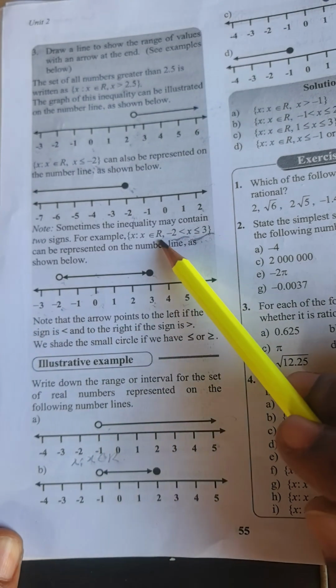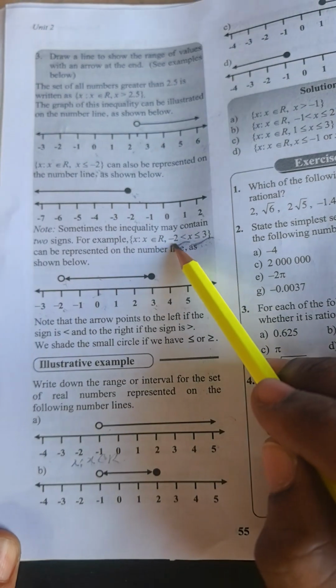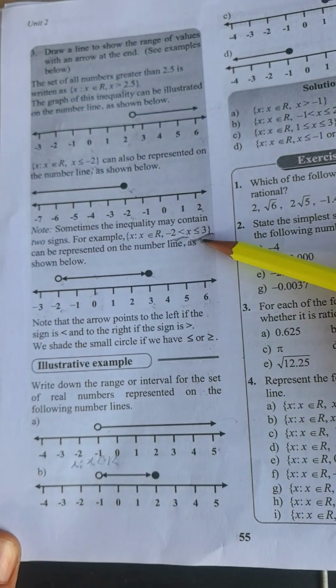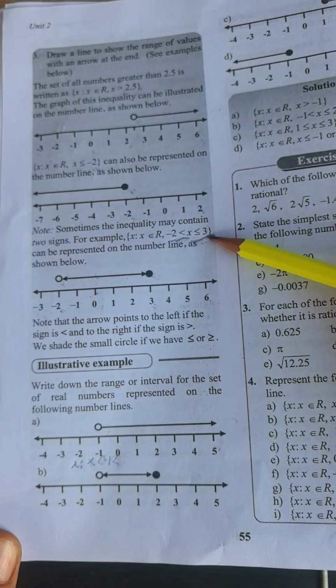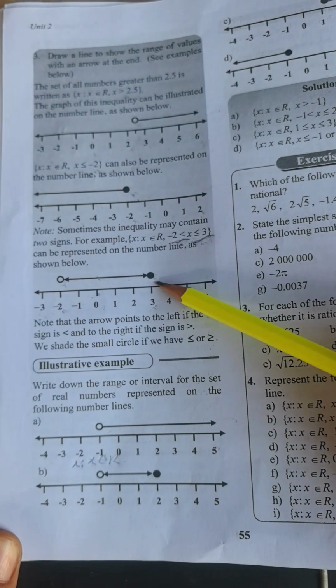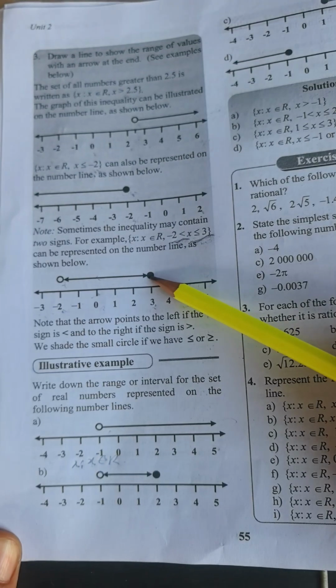Now we can divide this condition, because it's a by condition, it's two conditions. You can divide it into two parts, this part and this part. So let's tackle the positive part first. We are saying that x is less than or equal to 3. So you come to the 3, it's less than or equal to, so you shade that circle. You note that one down.